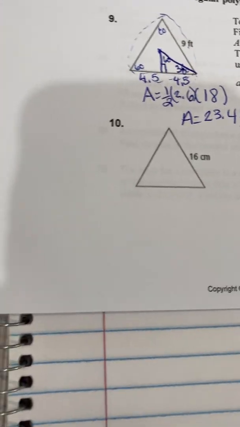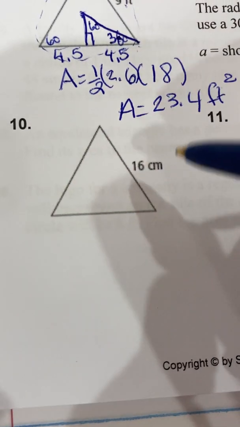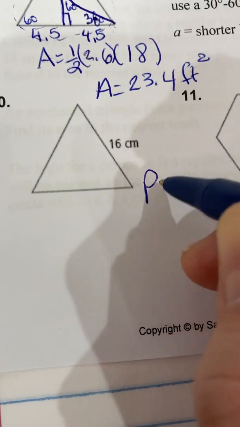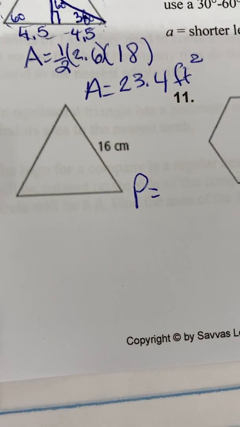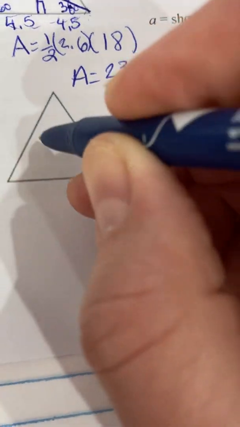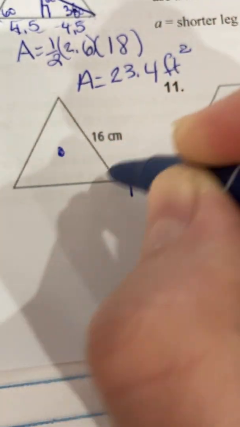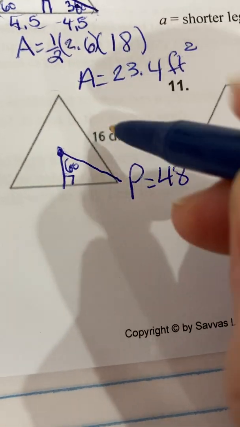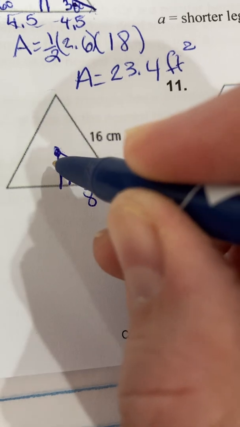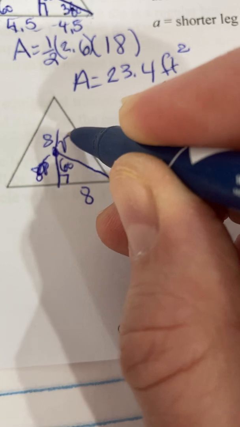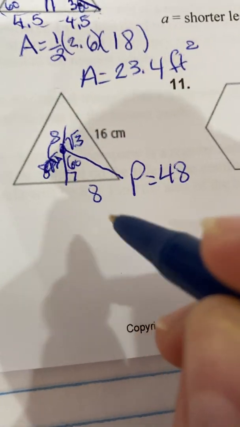All right, let's go down here. Let's do this triangle. The side length is 16, so your perimeter is going to be 16 times 3. All right, so we get a perimeter of 48. We're going to pretend again that we have a circle drawn through here, so this would be the radius that would touch the circle. Drop down your apothem. This will always be a 60, so this is going to be 8, which means your apothem is 8 divided by the square root of 3.